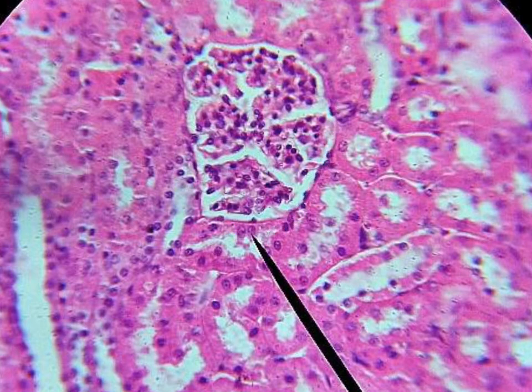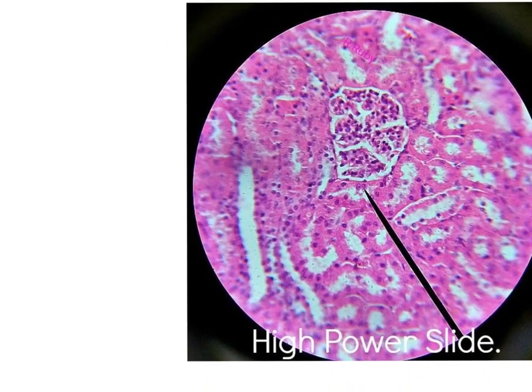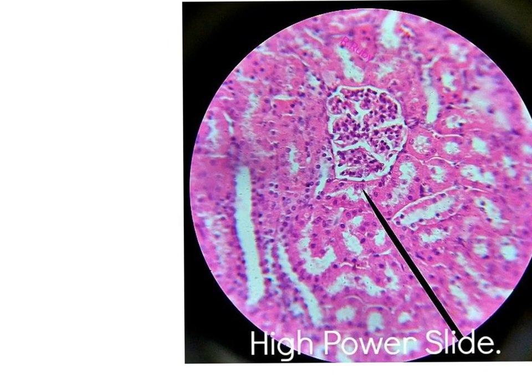How can we know it? We can know it by the fact that the cells here in the simple squamous epithelium are denoted by the flat blue nuclei. As the cells are flat, the epithelium is a simple squamous epithelium.